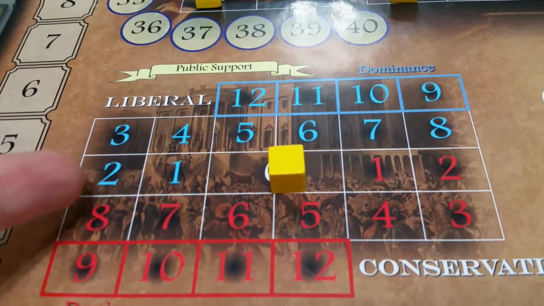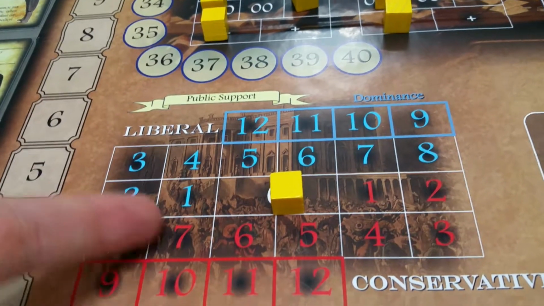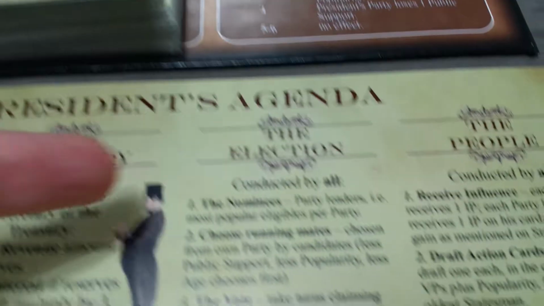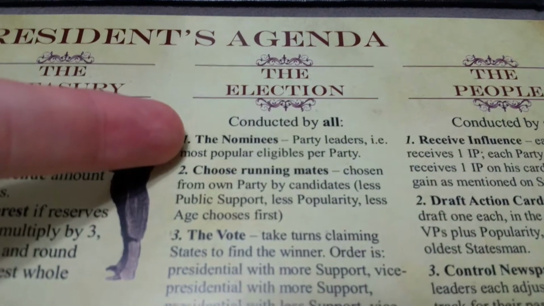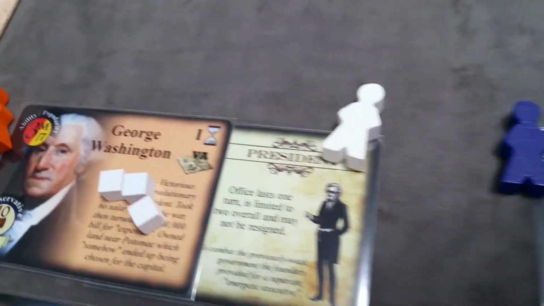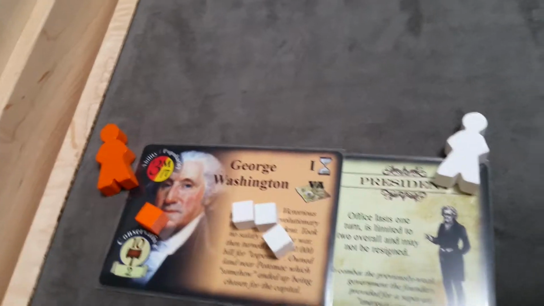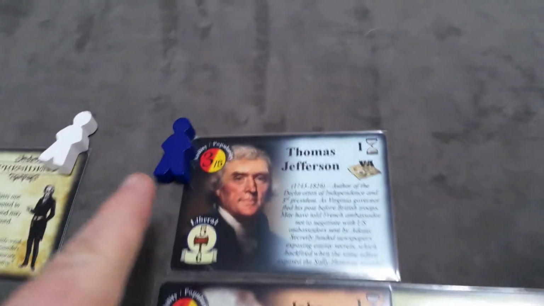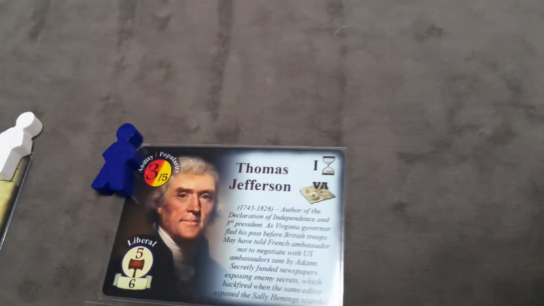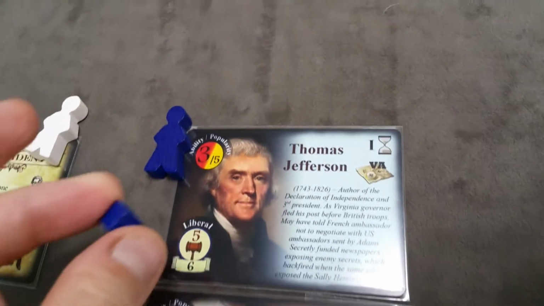All right, so let's first cover a two-party election, since that will be the most common election type. So the first thing we do is identify the nominees for each party. So that will be the party leaders. So let's say in this example, it's George Washington. So let's mark him, and he'll be the presidential candidate. And Thomas Jefferson is the current Liberal Party leader. He will be the Liberal Party presidential candidate.